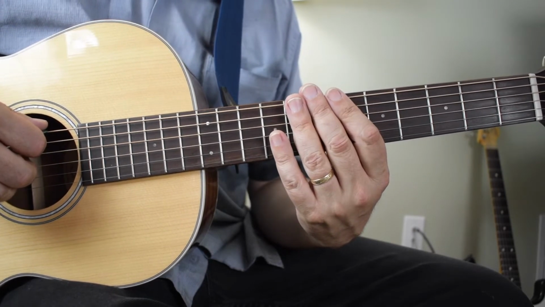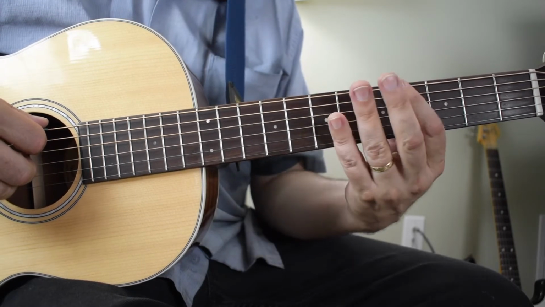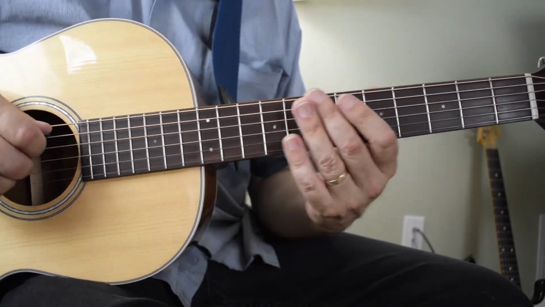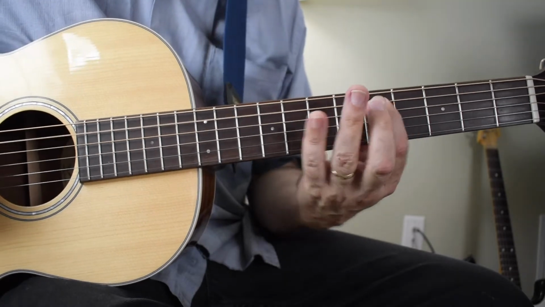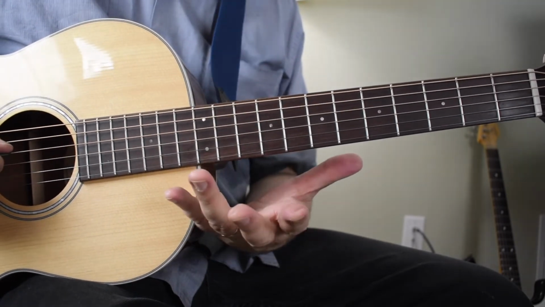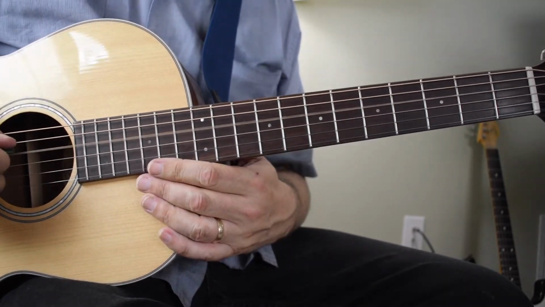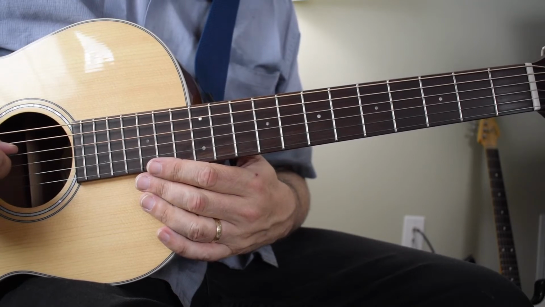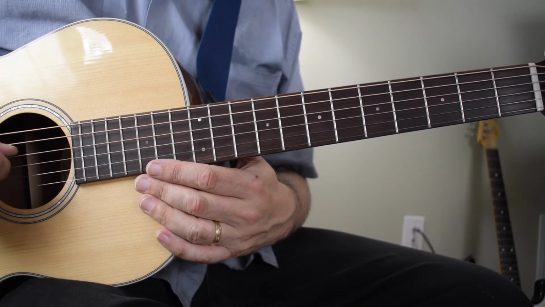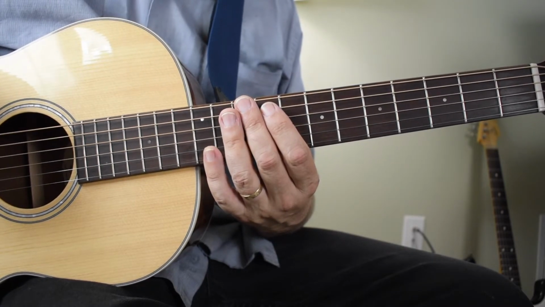You could also find some E blues jam tracks and try playing just the sixth string, or you could find an A blues jam track and practice on the fifth string, or you could find a D blues track and practice those intervals on the fourth string. All of that is going to get you much more comfortable with the feel of these changes.